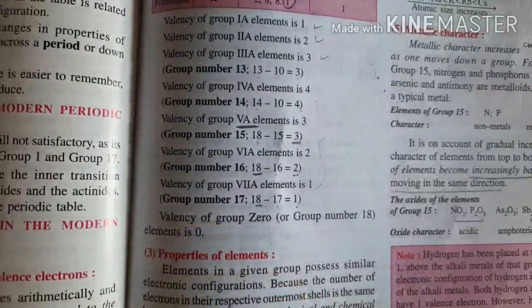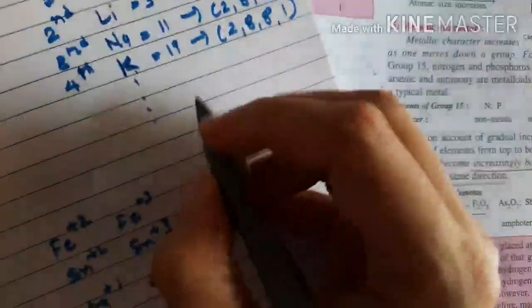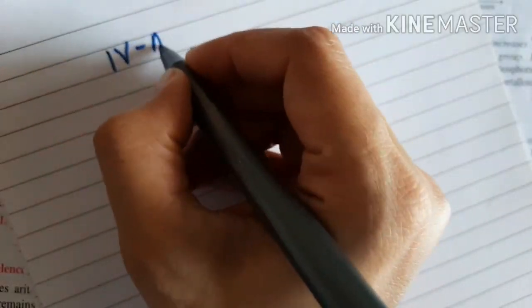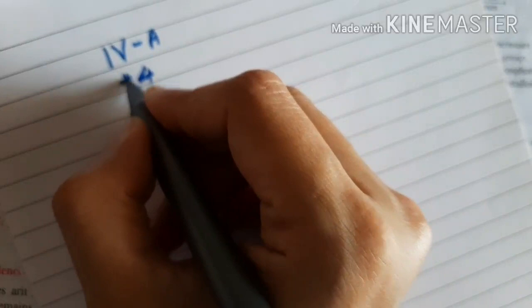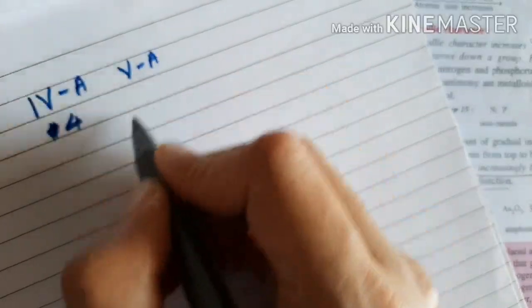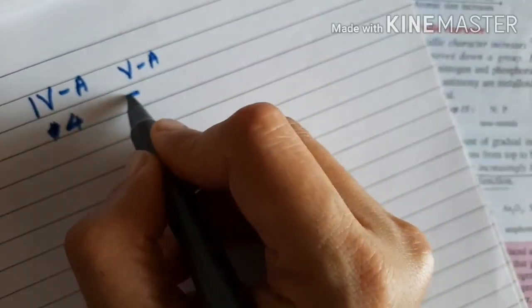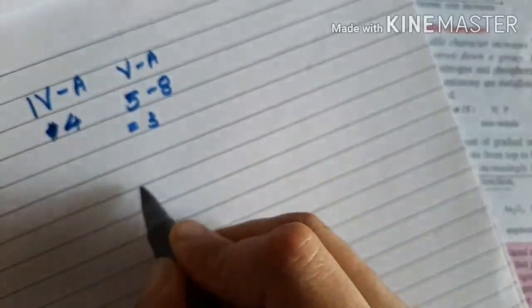Instead of that, you can memorize it like this. After the fourth group, fourth A has valency 4, plus 4 or 4 you can write. Now the fifth A, which means 5 minus 8, so -3 valency.